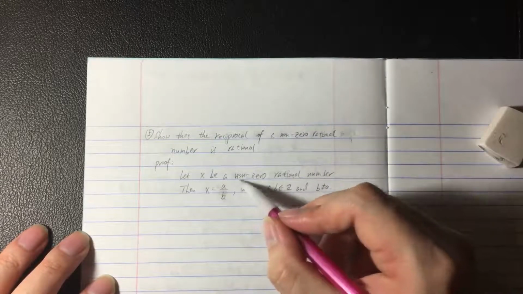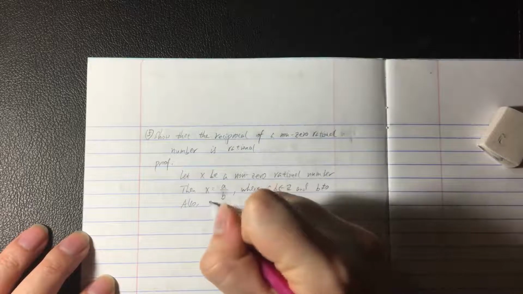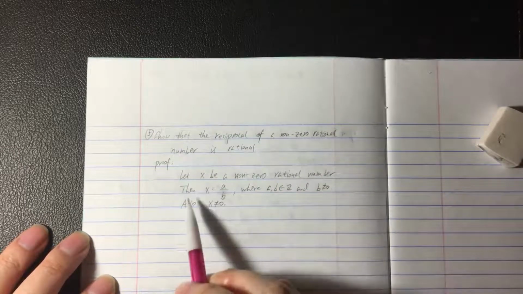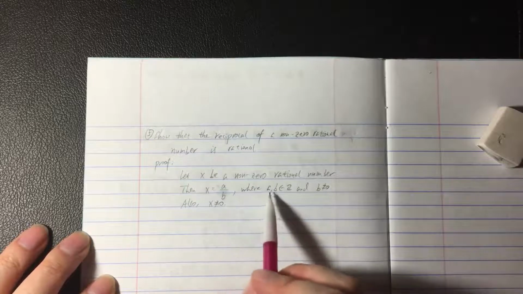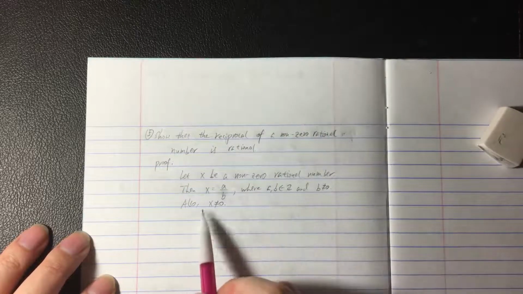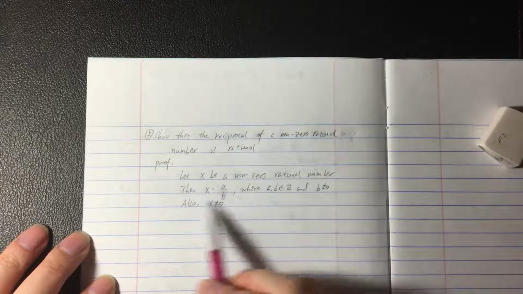Since x is a non-zero rational number, we can also say that x is not zero.